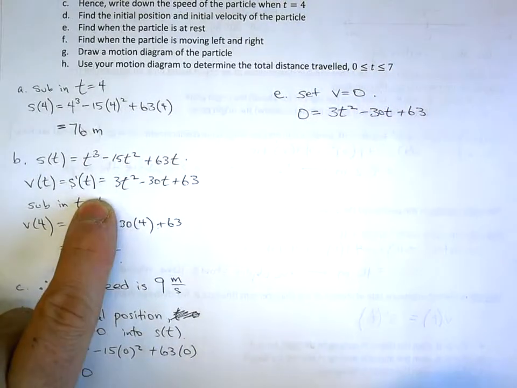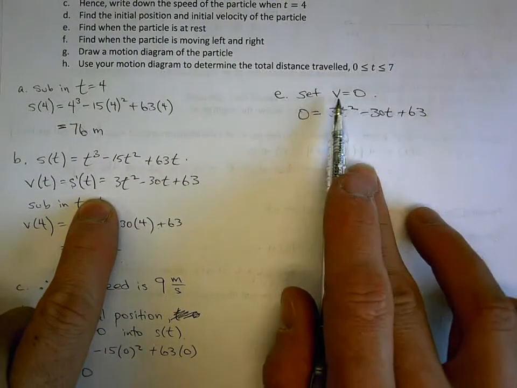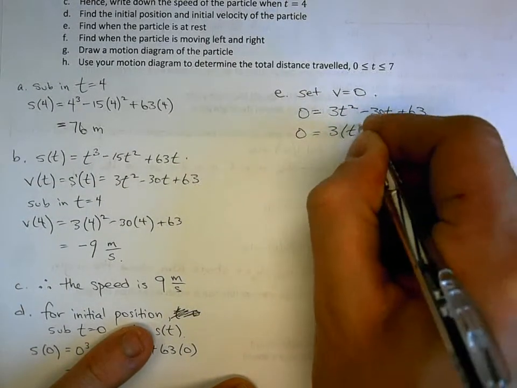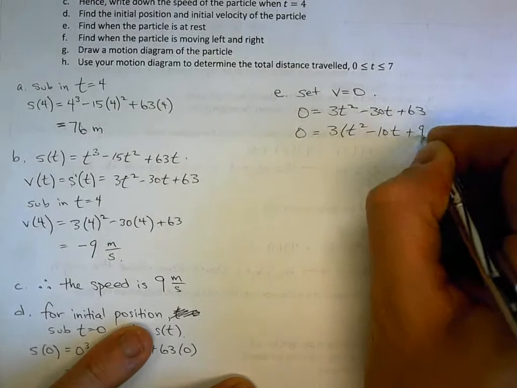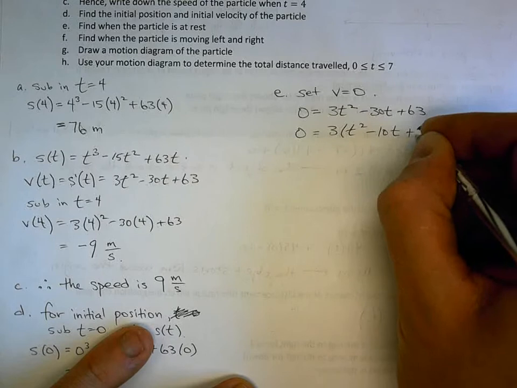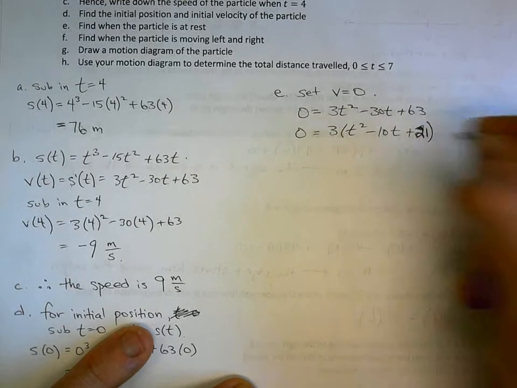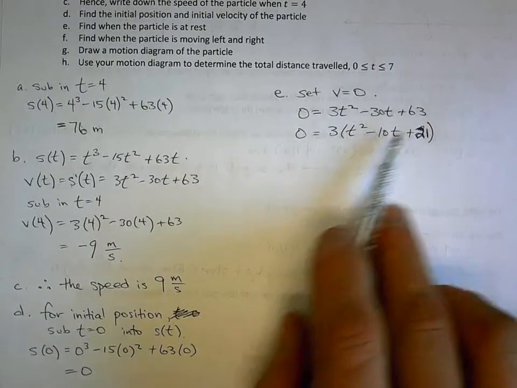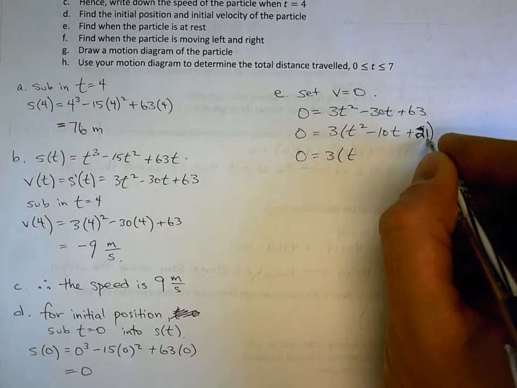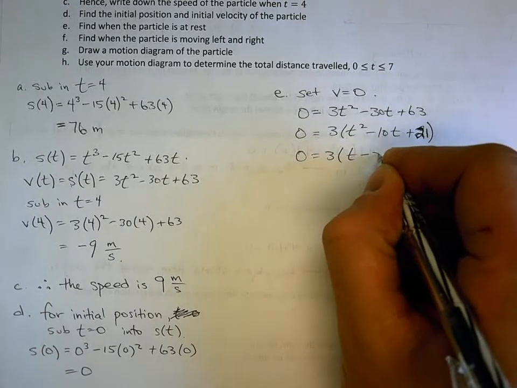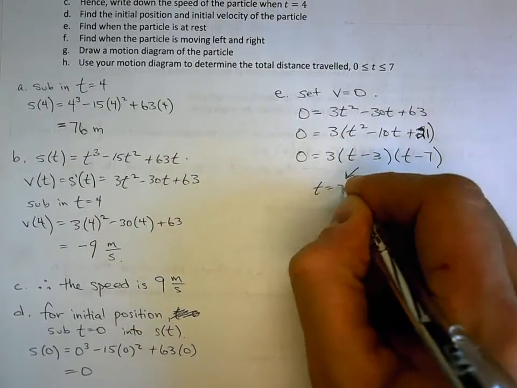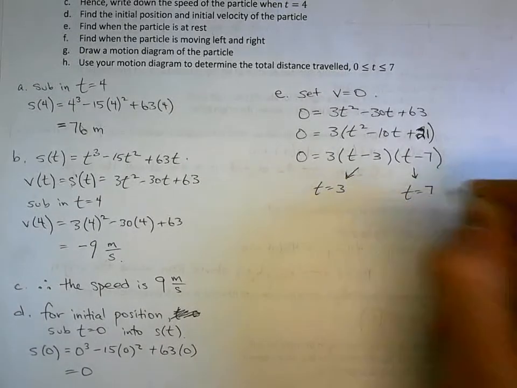Oh, that's just a quadratic. And to solve a quadratic, I need to factor this expression on the right. Let's see if I can still factor. First of all, I'm going to factor out the 3 to make the numbers easier. Oops, this is 21 actually, I believe, right? Oh, very messy. Okay, so 21. Now I think I can factor this. What's 21? 7 times 3? Yeah, minus 3 and minus 7, right? So I have two solutions then. t equals 3, the particle is at rest, and t equals 7, the particle is at rest.